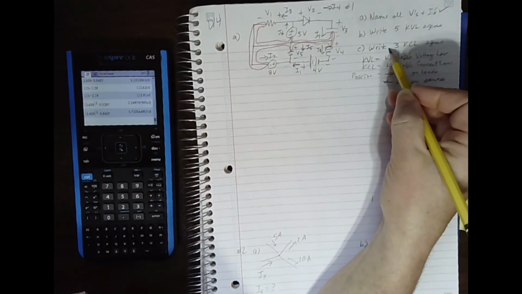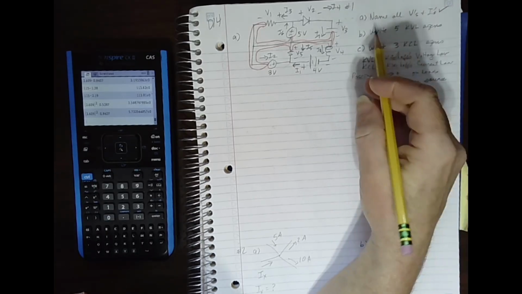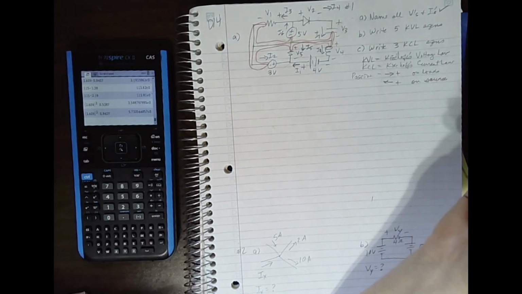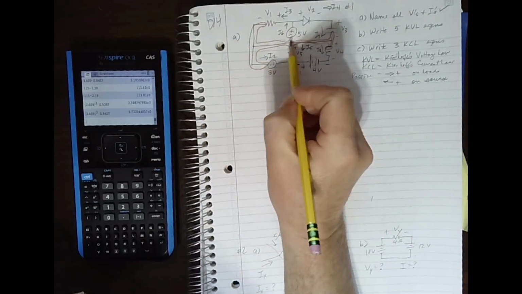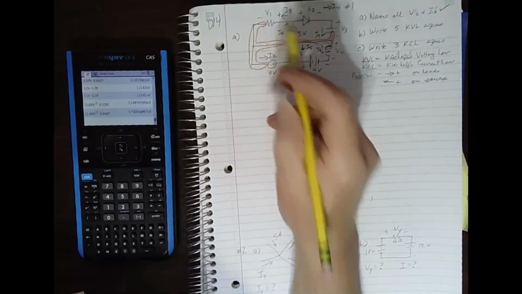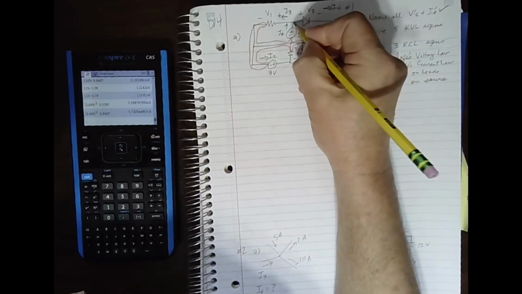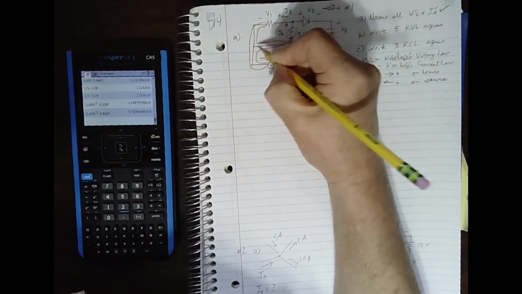Let's look at KCL for a minute. Well, we can do KVL first, I guess. Write 5 KVL equations. Kirchhoff's voltage law says, start at one point, go around in a closed circuit, a closed branch where we have names anyway. We add them up, and the voltage comes to 0. So the total voltage is 0.